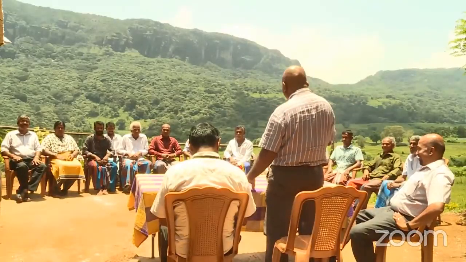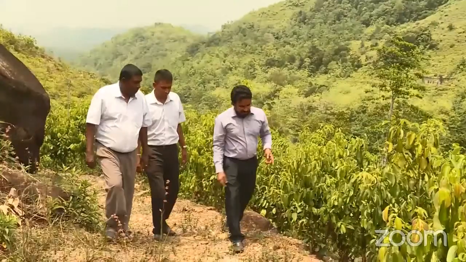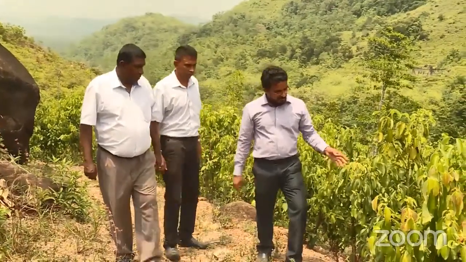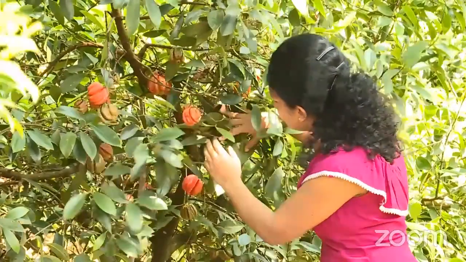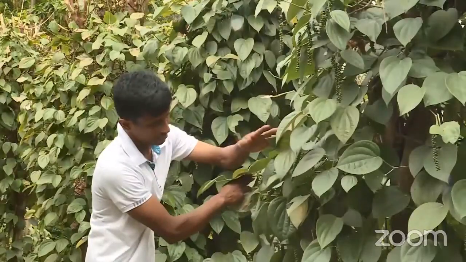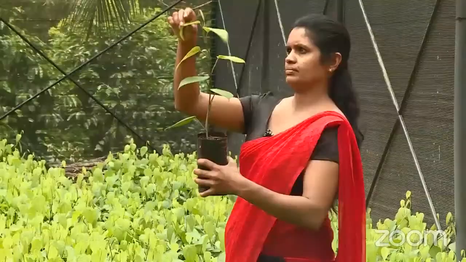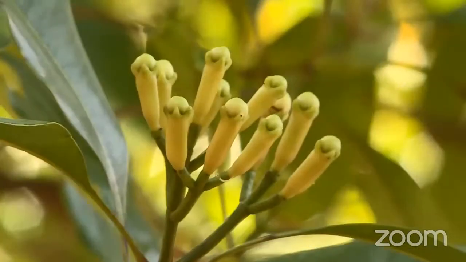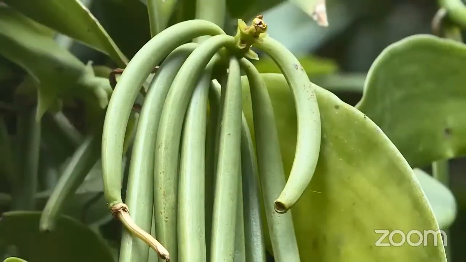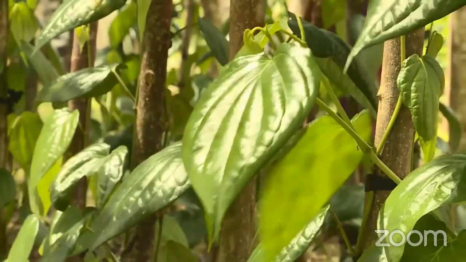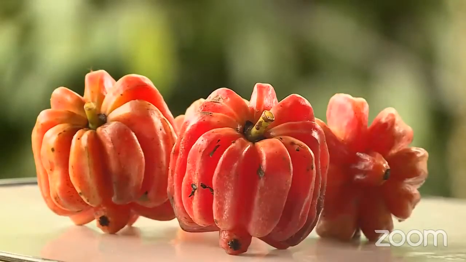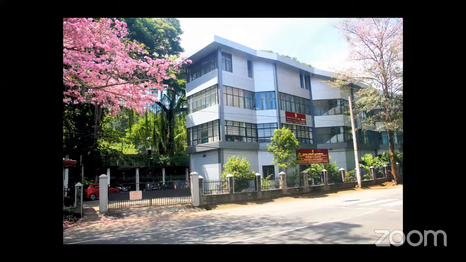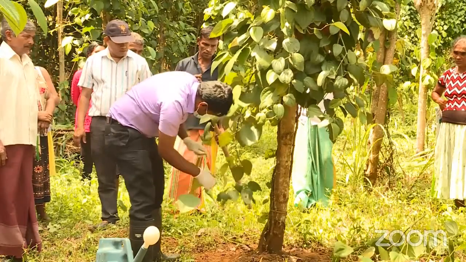With unwavering dedication, the department embraced its role to conduct comprehensive research and development activities, diligently catering the needs of the 15 esteemed crops, namely cinnamon, pepper, cardamom, nutmeg, clove, coffee, cocoa, vanilla, lemongrass, citronella, betel, arecanut, turmeric, ginger, and garcinia.